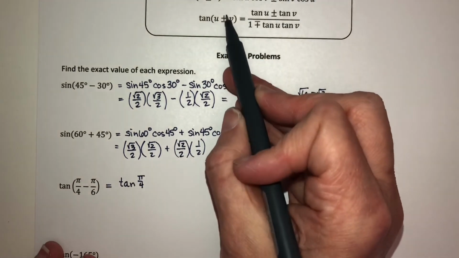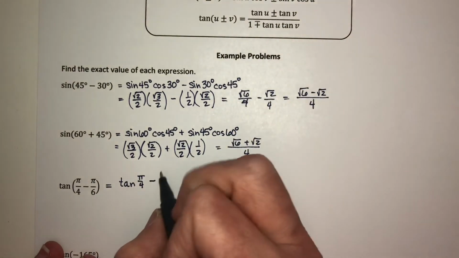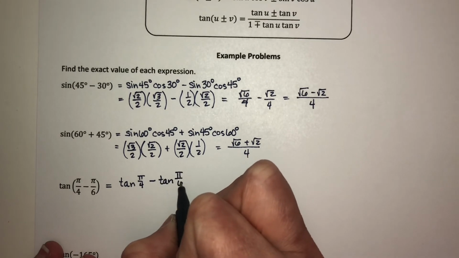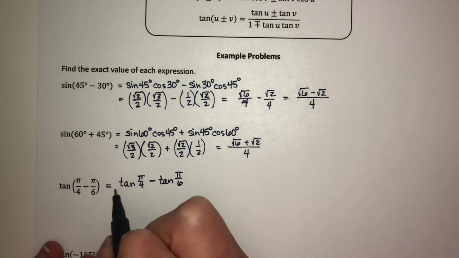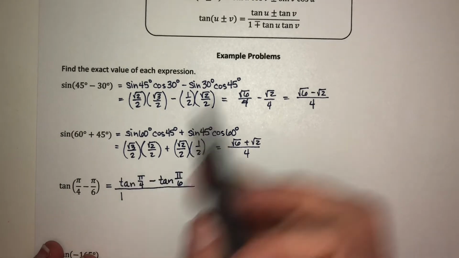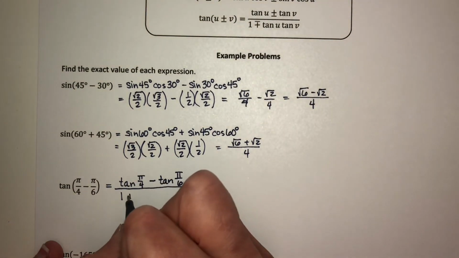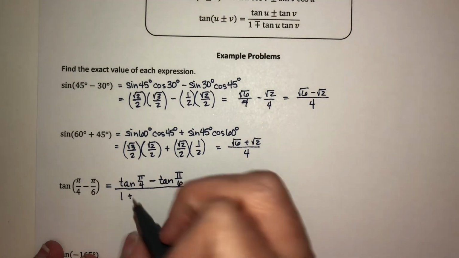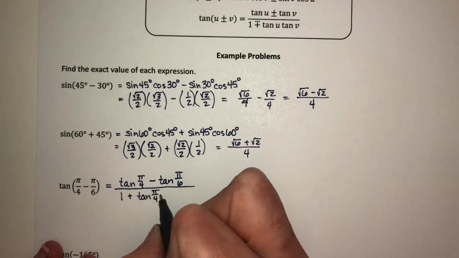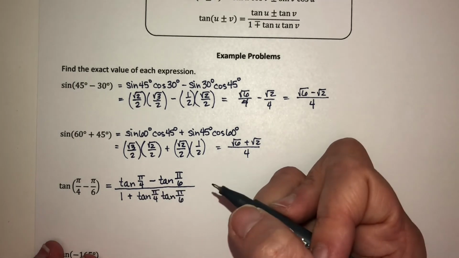This is plus minus, this is plus minus, so we use the same sign, so it's going to be a minus tangent of the other measure, pi over 6, over 1. Here, this is minus plus. This was minus, so I use plus here. It's opposite sign. Tangent of pi over 4 times tangent of pi over 6.